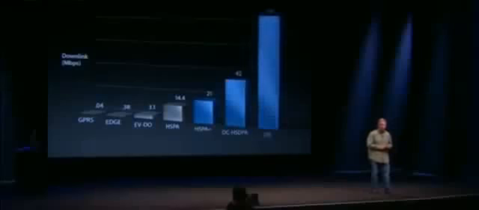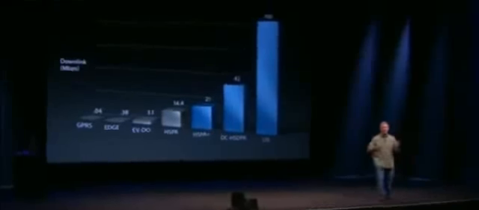We've built in GPRS, Edge, EVDO, HSPA, making it a great 3G world phone, just like the iPhone 4S. But to that, we've added HSPA+, dual carrier HSDPA, and yes, LTE.